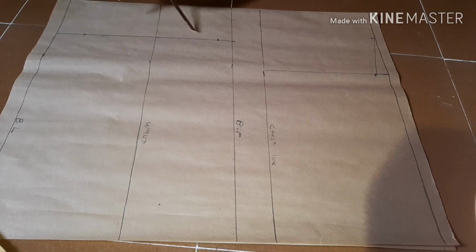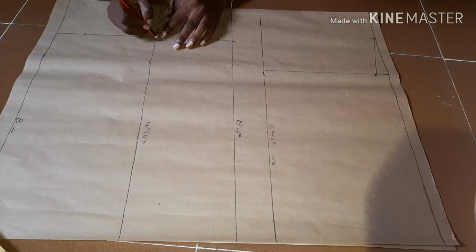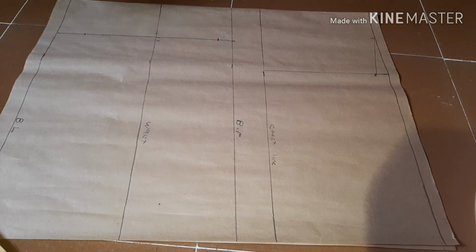Then on the waistline you take ½ inch by the side, ½ inch here, then another ½ inch here, then you rule it out.